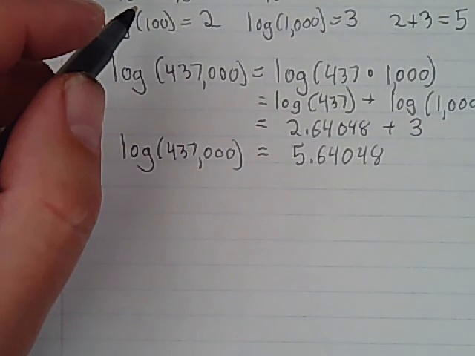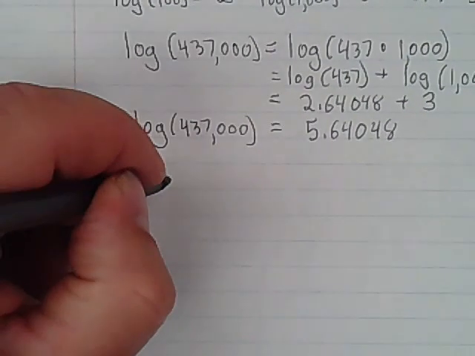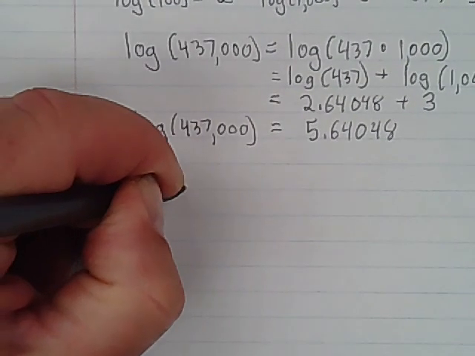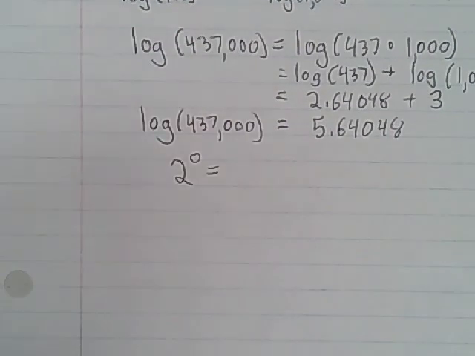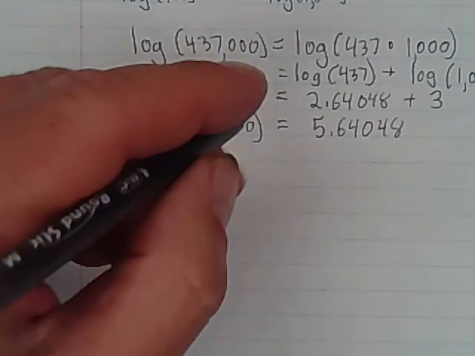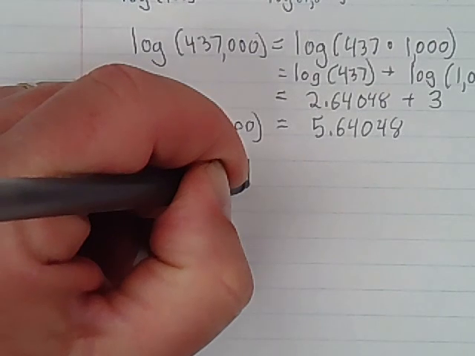Now, let's struggle with 2 to the 0 power. What is 2 to the 0 power? Indeed, 2 to the 0 power is 1.